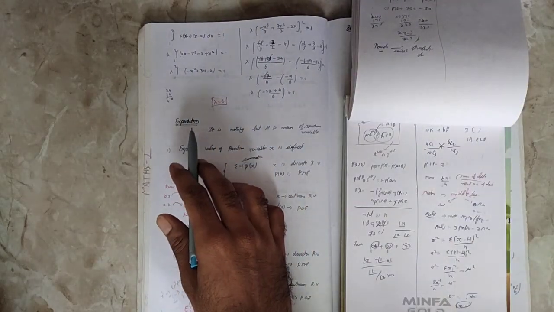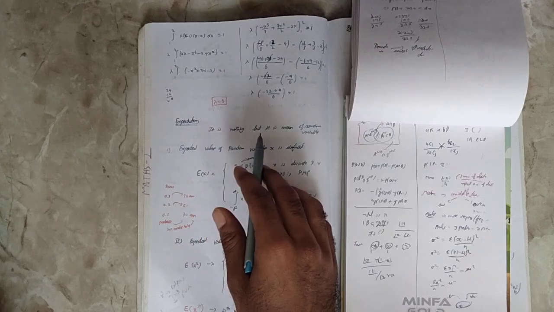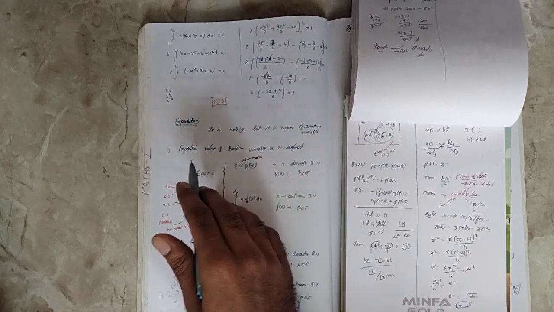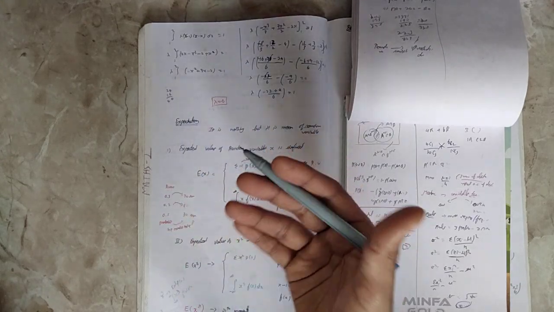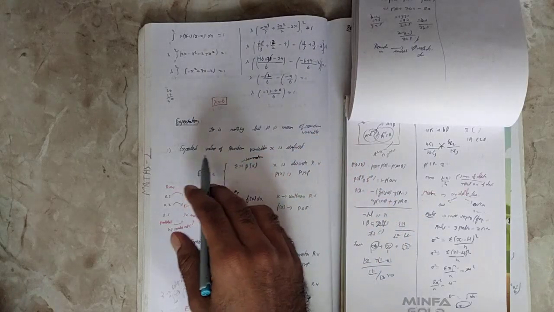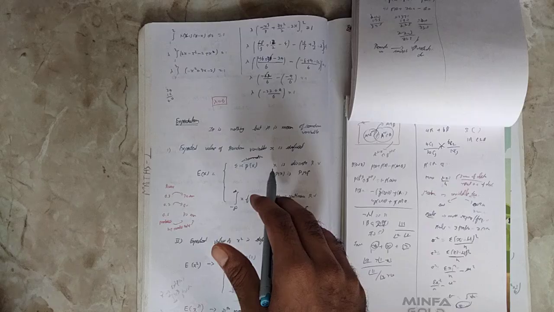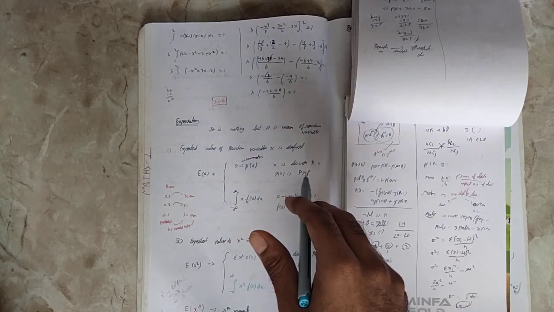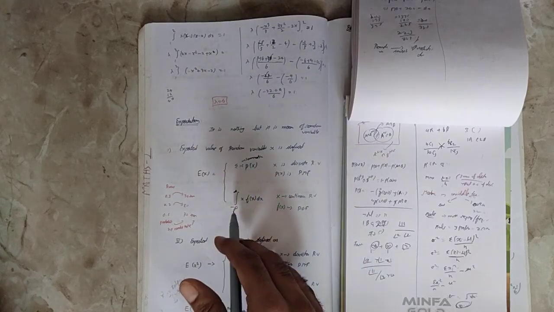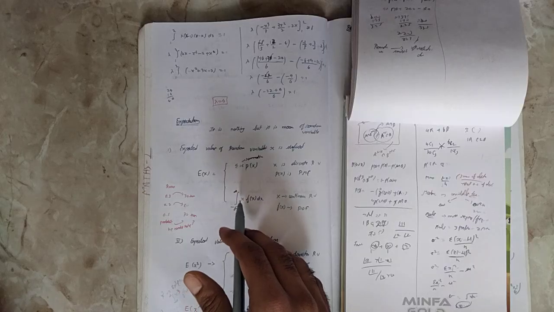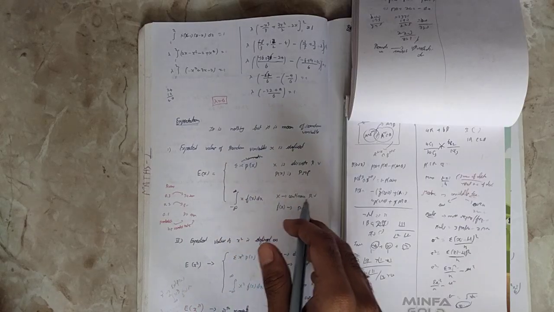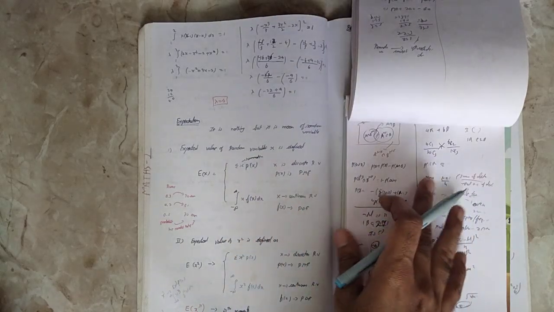So you can see next one, expectation. It is nothing but the mean of a random variable. Expectation just means the expected value. So the expected value of random variable X is the summation of x times probability of x, if X is a discrete random variable and p of x is the probability mass function. And this one is the integral from minus infinity to infinity of x f of x dx, where X is a continuous random variable and f of x is the probability density function.